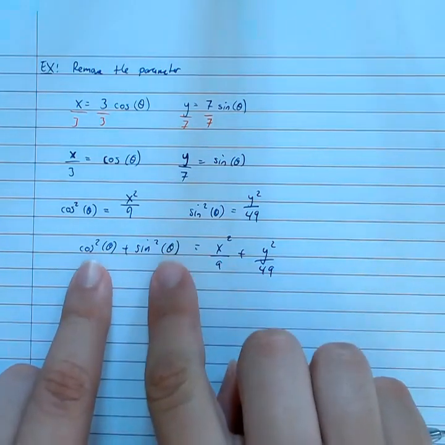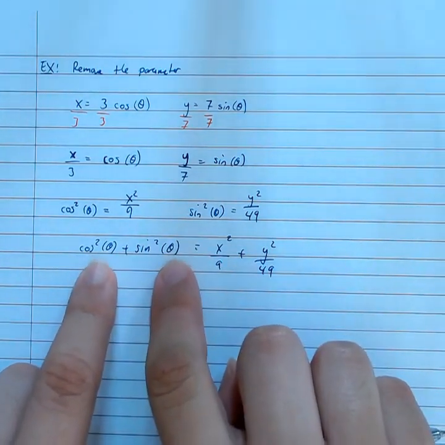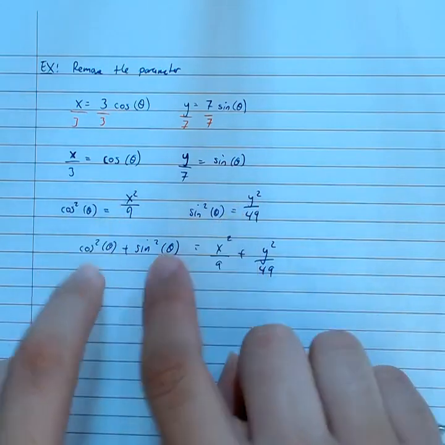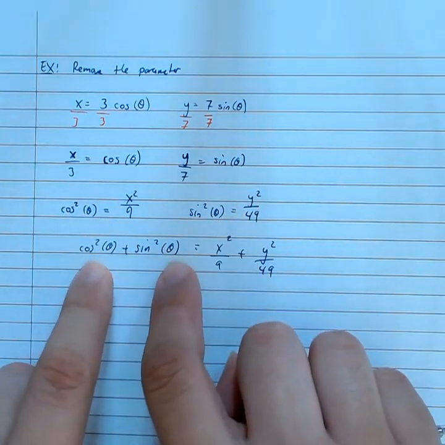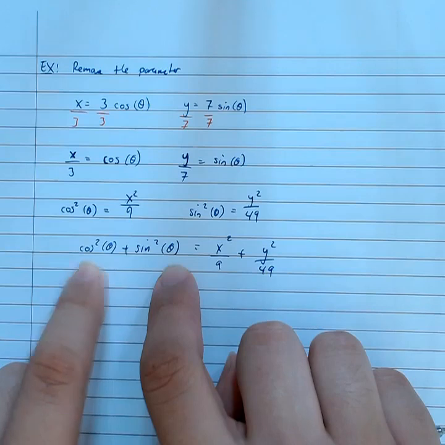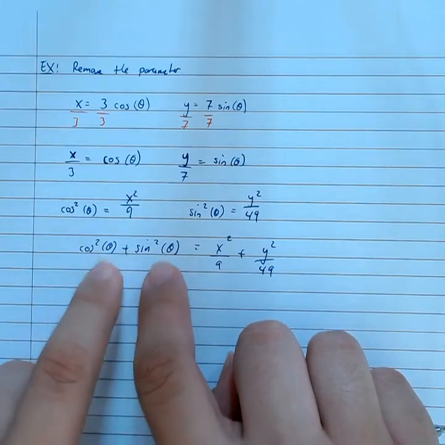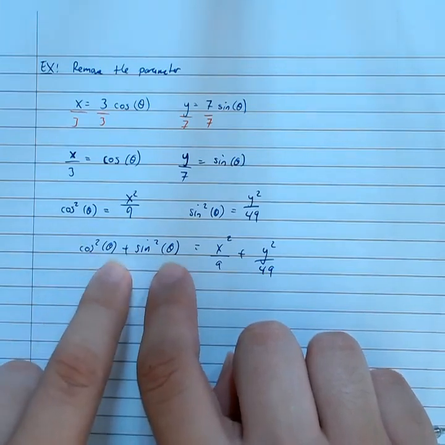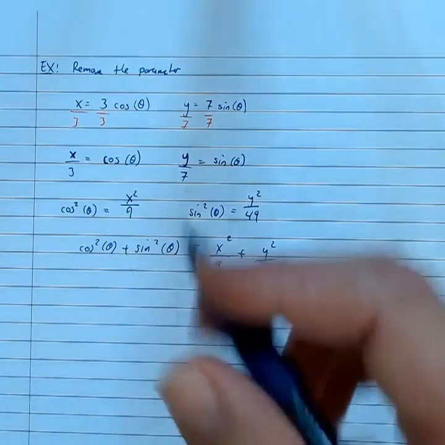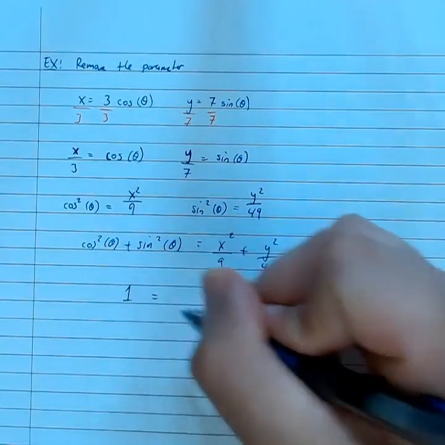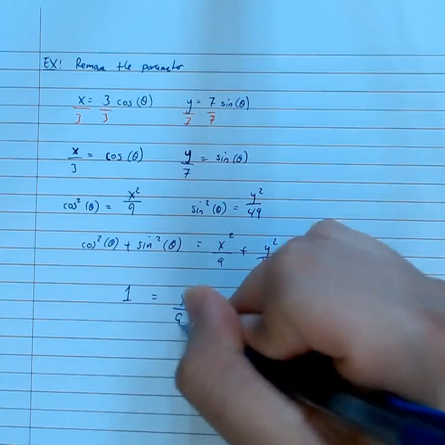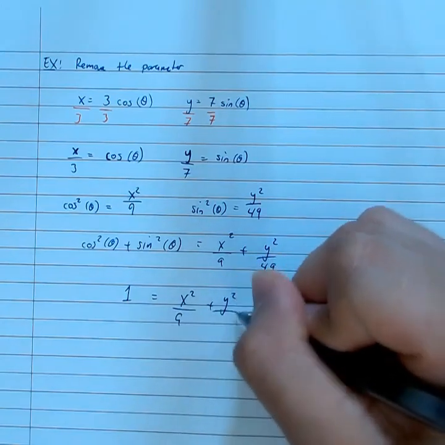Oh, but from trigonometry, over here I was talking about trig identities. Here's a much simpler trig identity. This is the Pythagorean identity. The sum of the squares of the sine and cosine of the angle theta are just the number 1. So here we write this as 1 is equal to x squared over 9 plus y squared over 49.